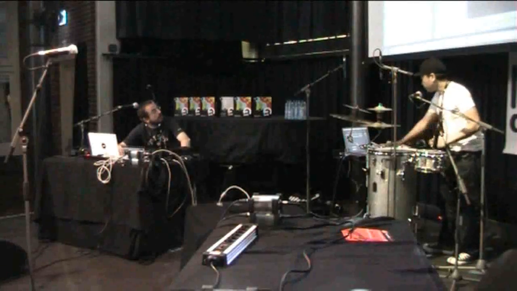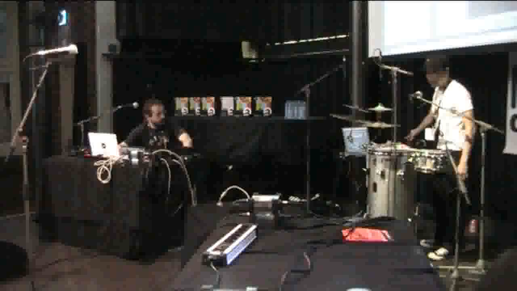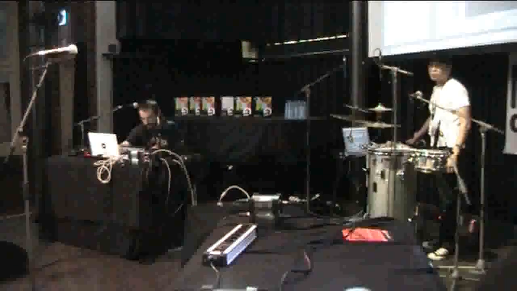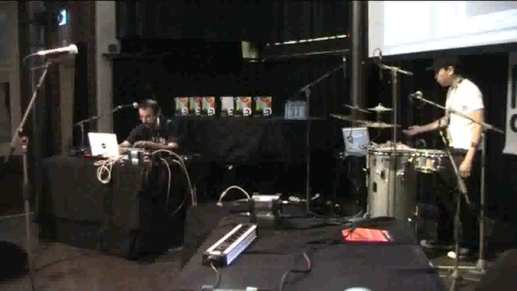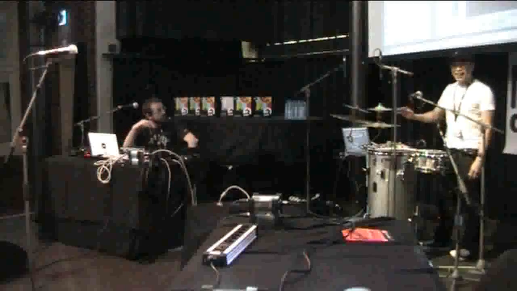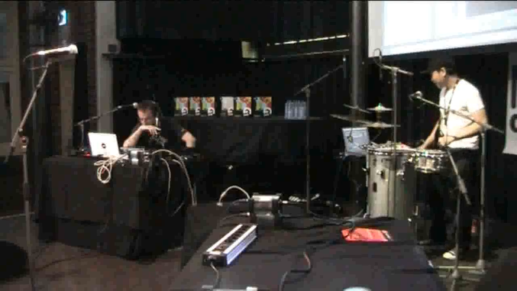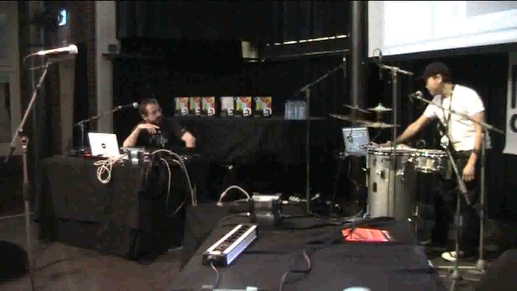So I connected a pad controller. Each pad is to turn a plugin on and off, because half of my hands I play from the other side, and the other half of my hands I have to play drums. So I will show one by one.